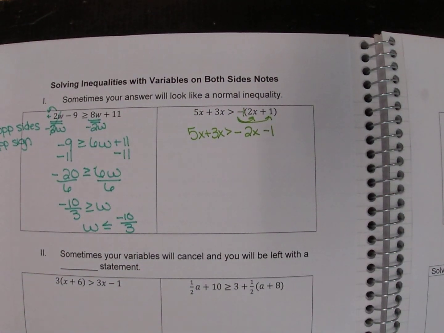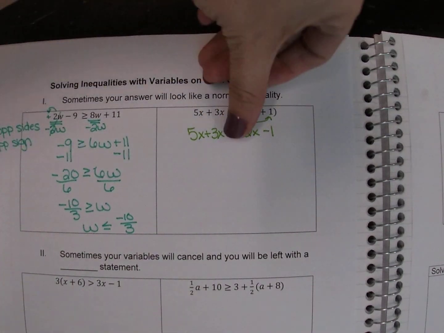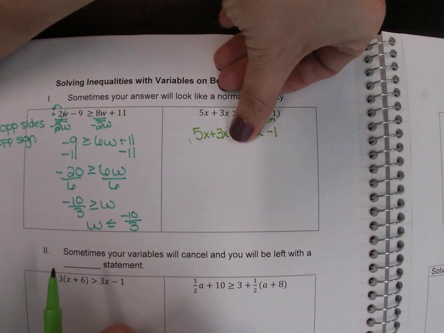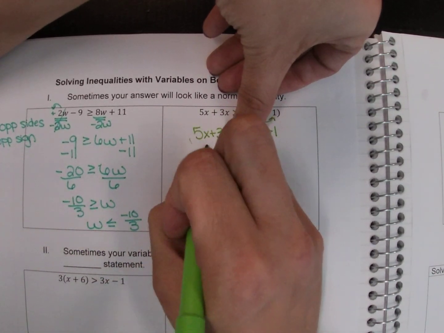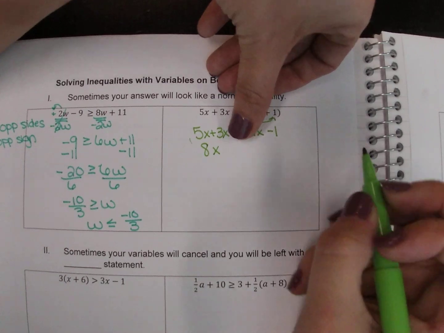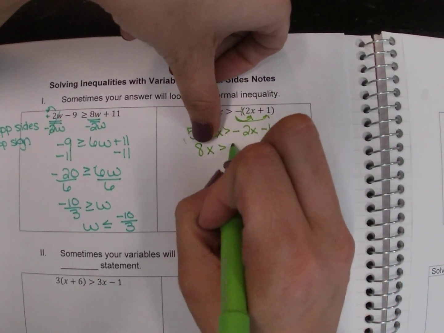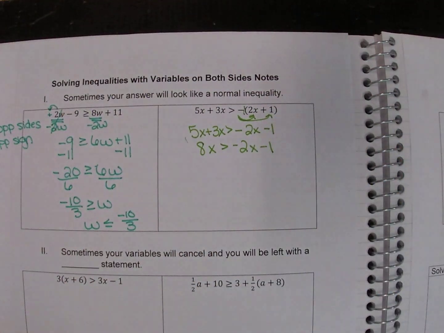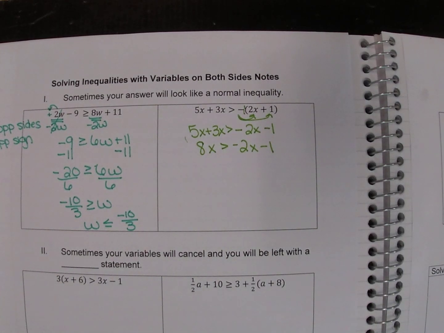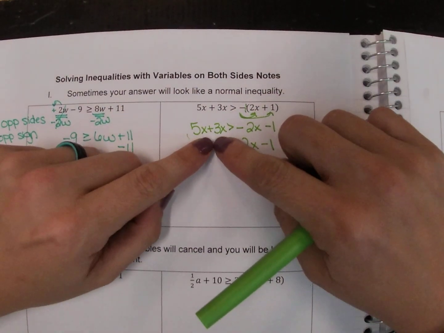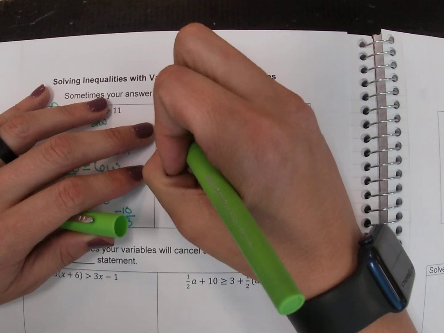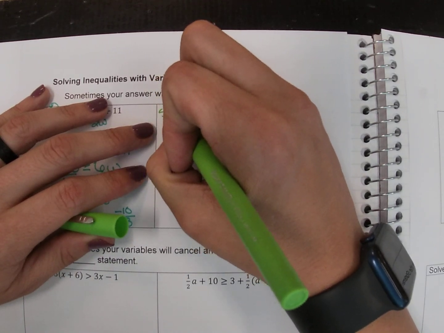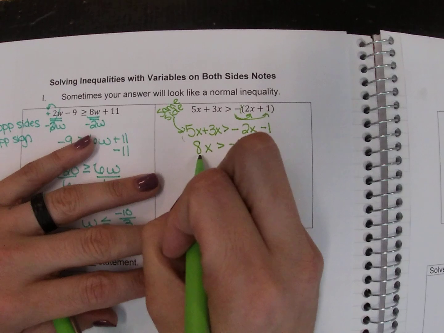If there are like terms, we want to combine them. So if we look over here there are like terms. So we want to combine those. So a 5x plus a 3x gives us an 8x. No like terms to combine over here. Okay, our next step says if there are variables on both sides. Okay, so up here, this 5x and this 3x, right? These are on the same side. So we got those together with the same sign.